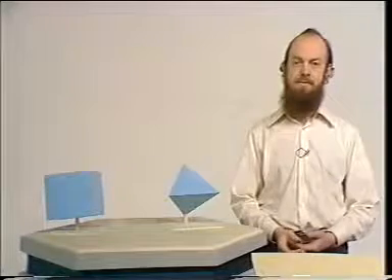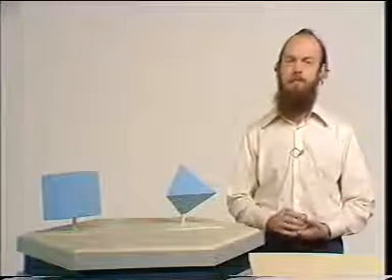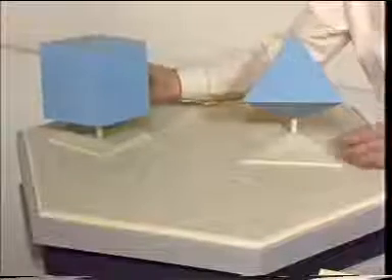To explain the Euler characteristic, it's easiest to look first at surfaces made up of flat faces, polyhedra, like this cube or this tetrahedron.